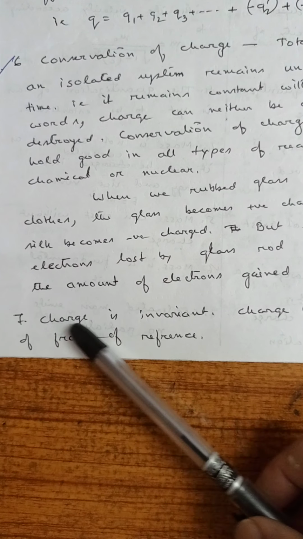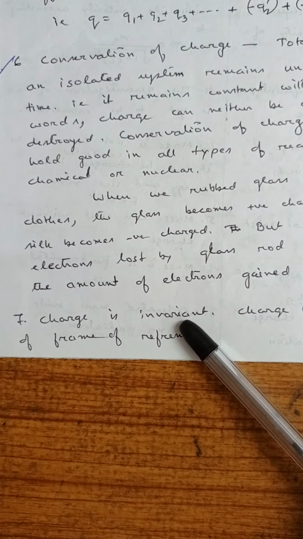Next property, charge is invariant. That means charge is independent of frame of reference. What is the meaning of this statement? That means if a charged body moves, then also the magnitude of charge remains the same.